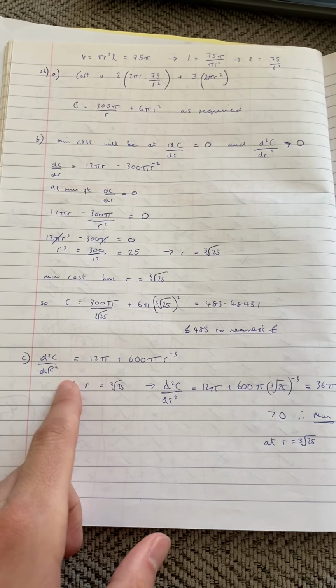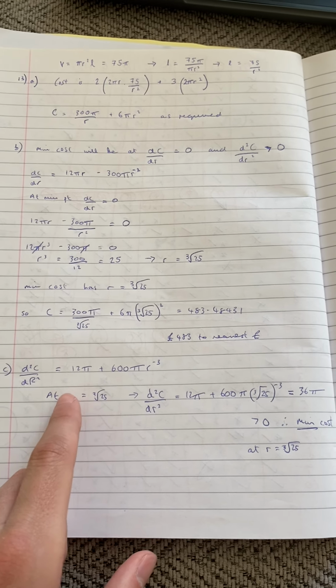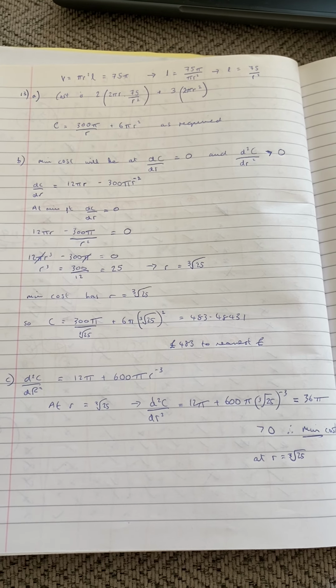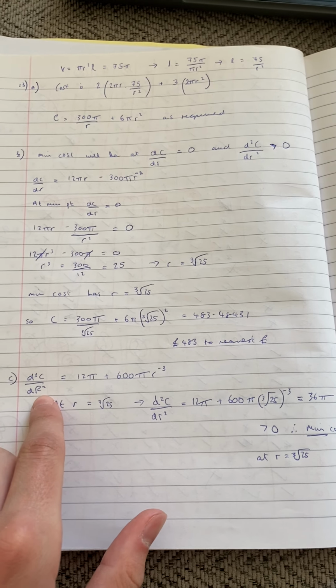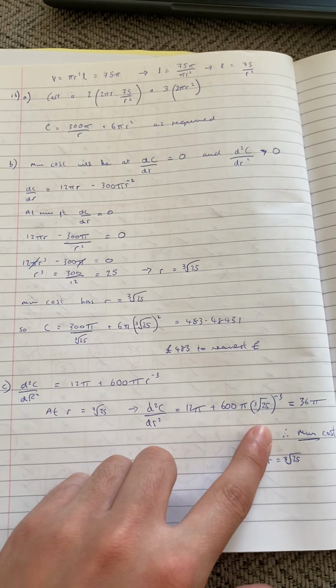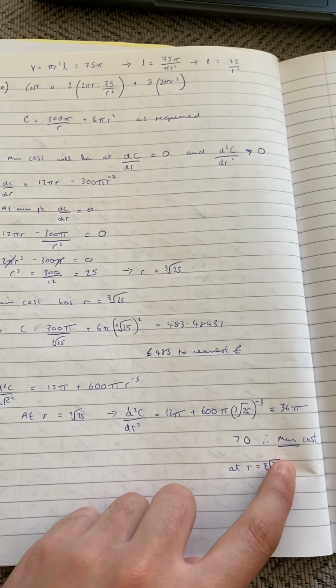And then part C is, here we are, the second derivative. To verify that this is a minimum, we would find the second derivative and plug in that value of r, and if it's a positive value, it means it's a minimum.